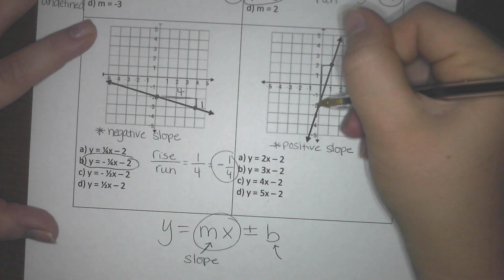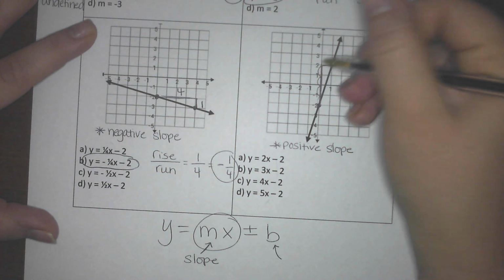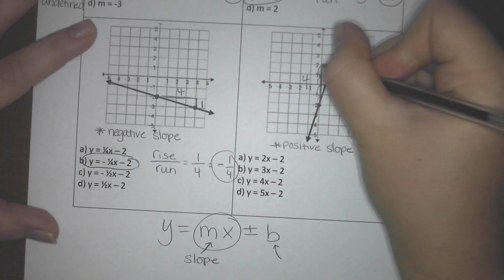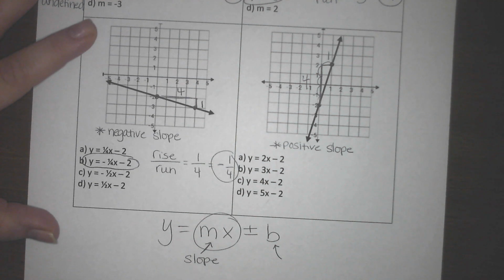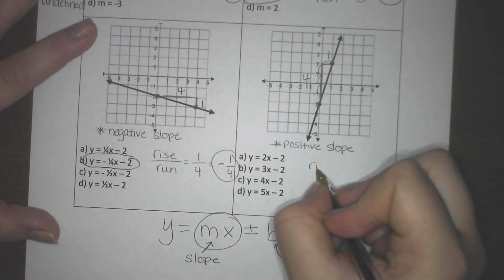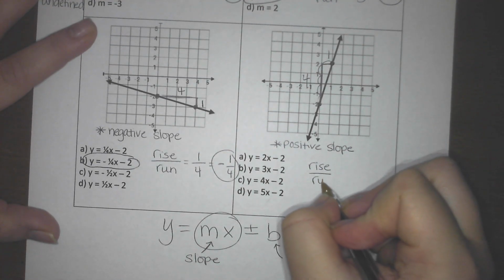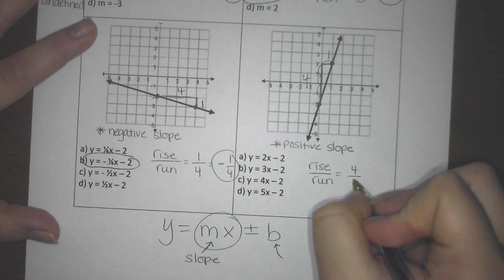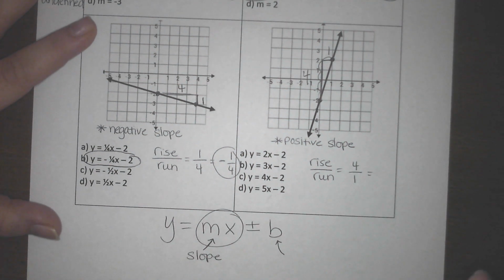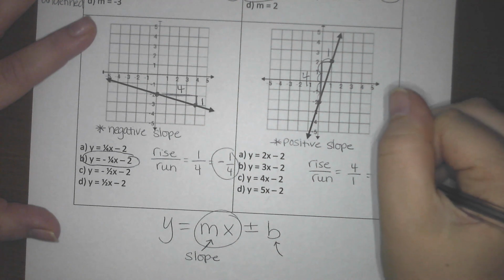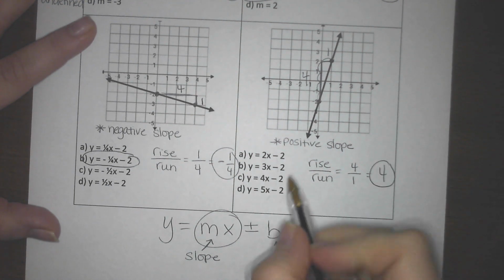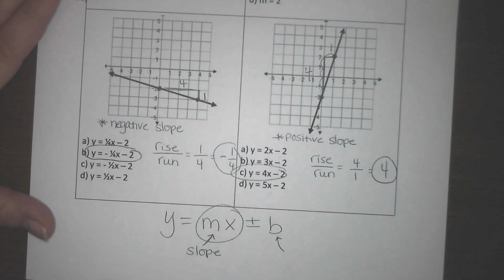Here my rise looks to be 1, 2, 3, 4. And my run is just 1. So I have a rise over run. Rise is 4. Run is 1. It's a positive slope, so I just leave it alone. 4 divided by 1 is 4. So the only one that matches that one is C.